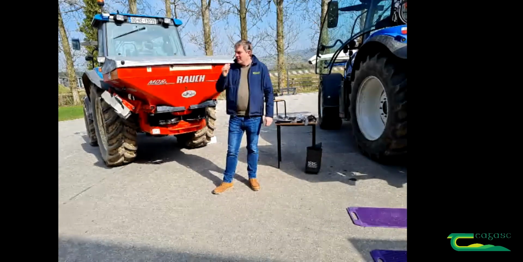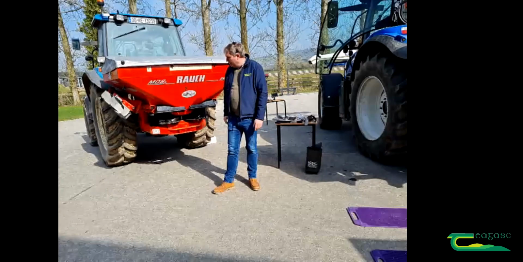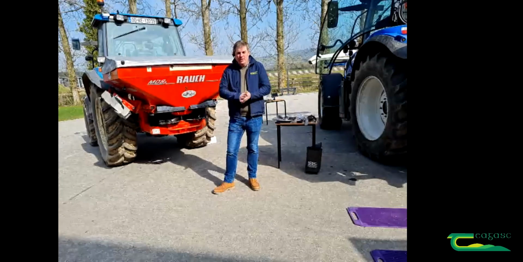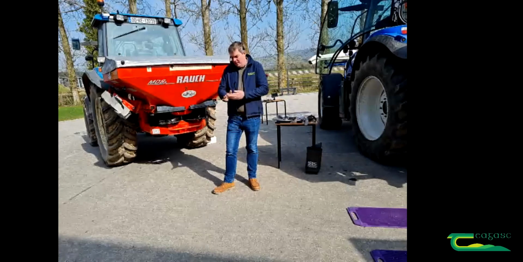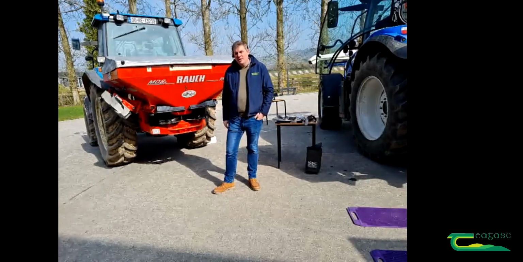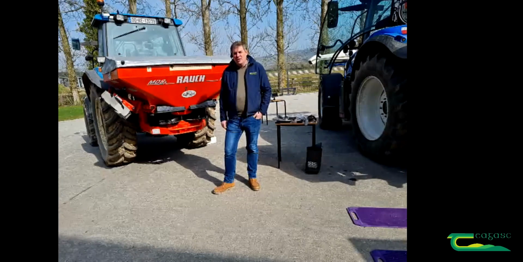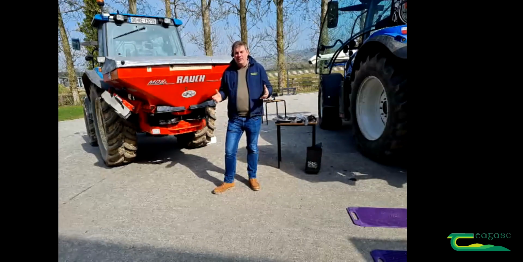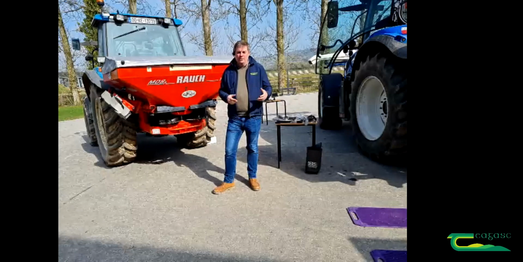Okay, so I'm just going to talk a little bit about setting the machine up. Now, in fairness, the lads have mentioned the basic settings, but we also spoke about the different types of fertilizers. The challenge there is that there are so many variations in fertilizer, in bulk density as well as the actual granule size. Getting the actual spread pattern right can be a challenge.